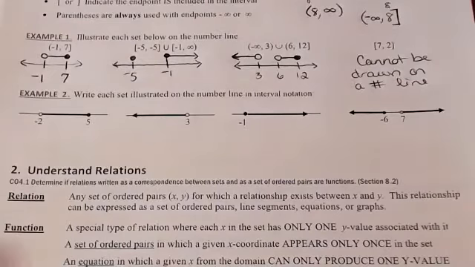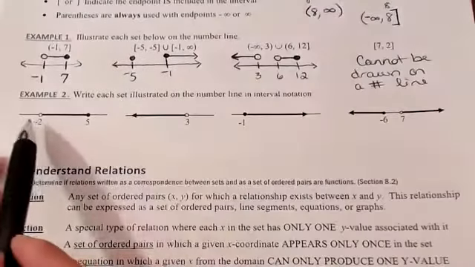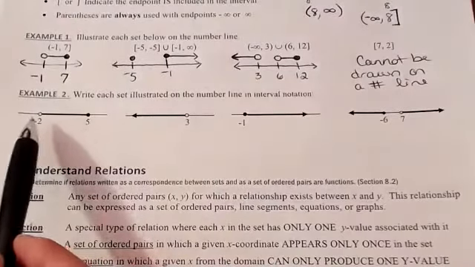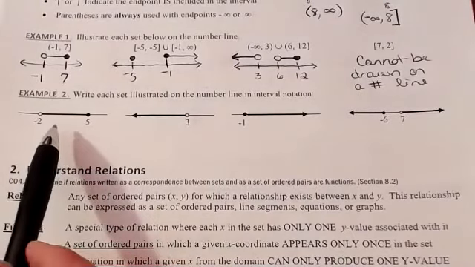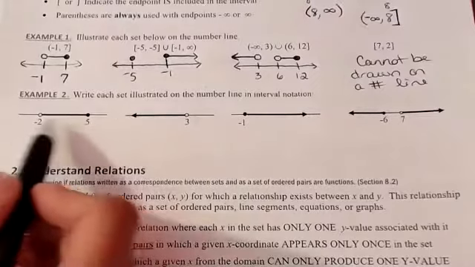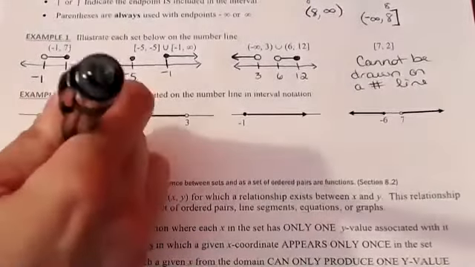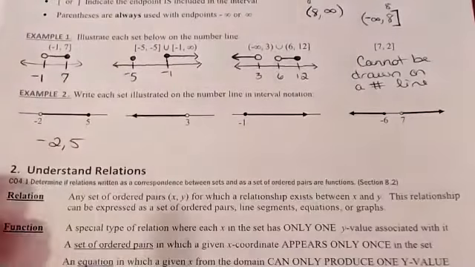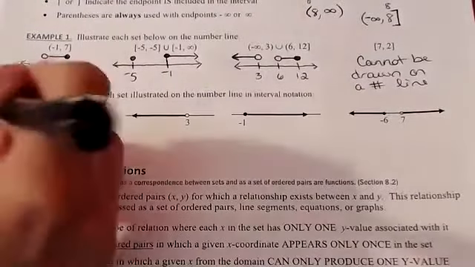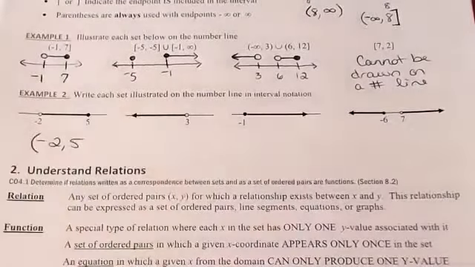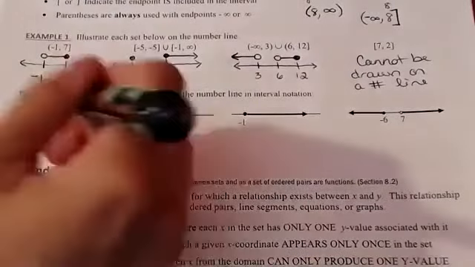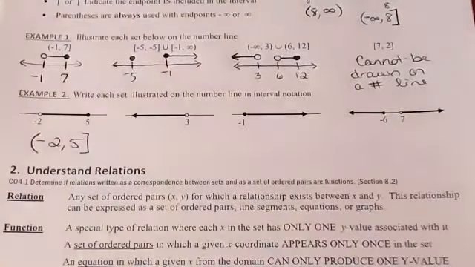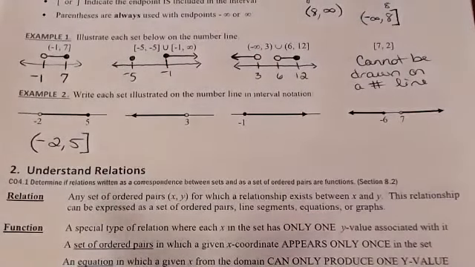Okay, so let's take a look at each. I really like writing interval notation after I've drawn a number line because the visual guides how I write my interval notation. Notice we want to write from smallest to largest, so we know that we're going from -2 to 5. Now, because we have an open circle on -2, we're going to use a parentheses, and then because we have a closed circle on 5, we're going to use a bracket. So that's how you would express the first number line in interval notation.